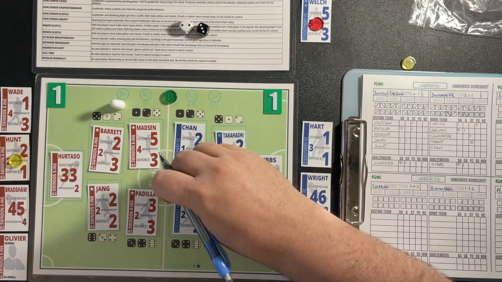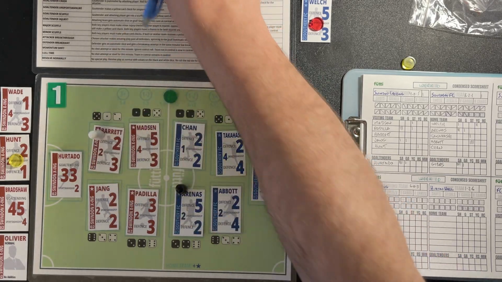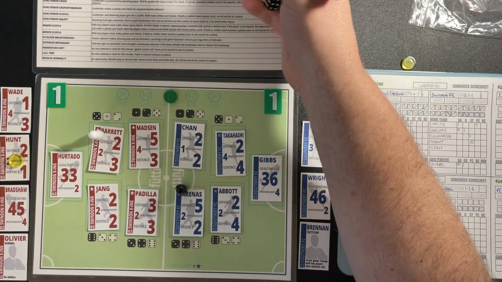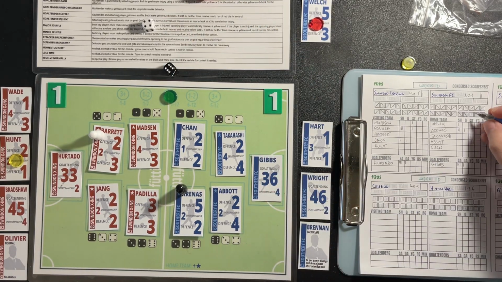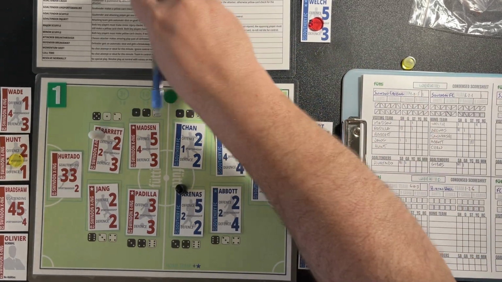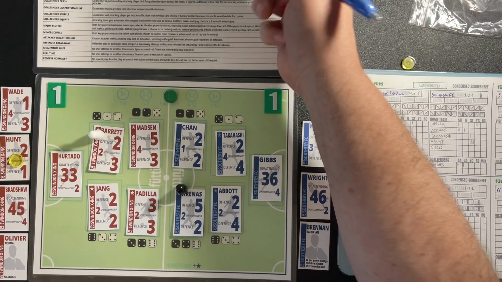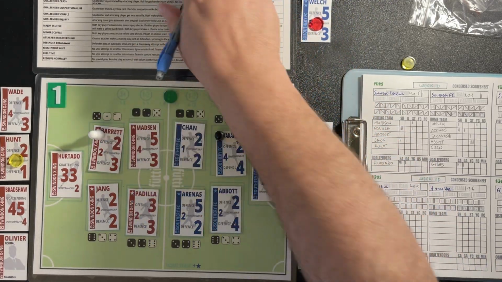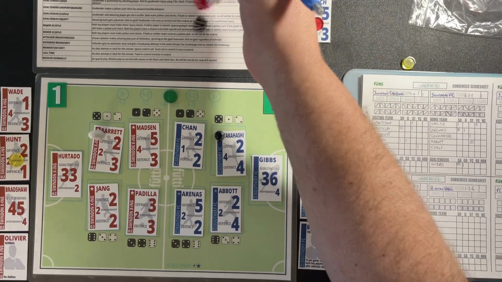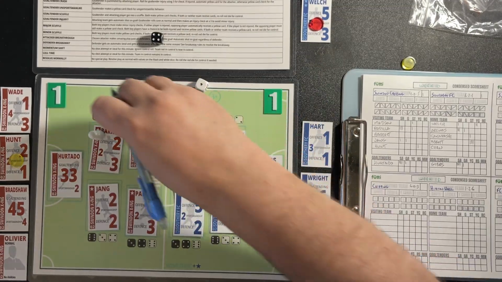3 minutes left. Arenas, Barrett. Can they pull something off here? No, they can't. They will keep the ball, though. And a 1, so 5v1, 2v3. And a steal by Barrett.